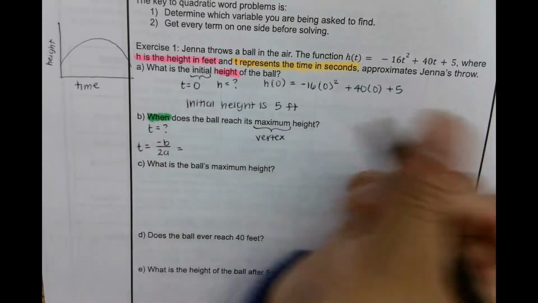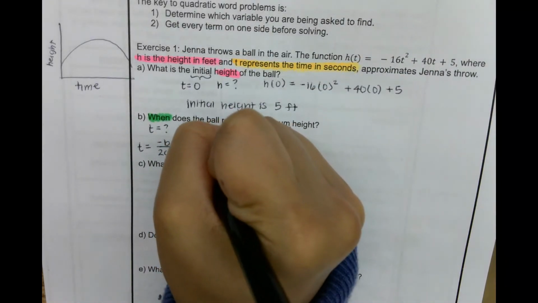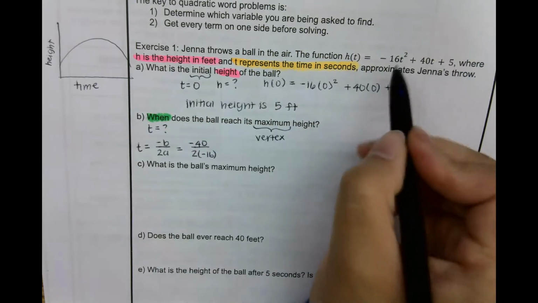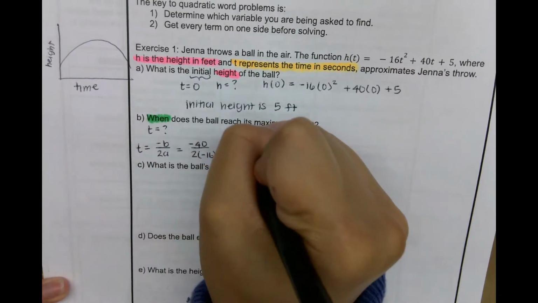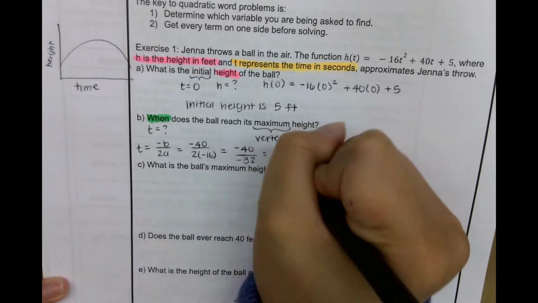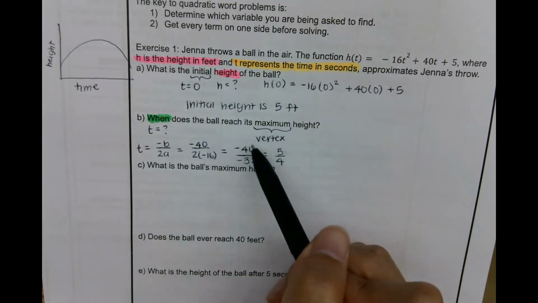In this case, b is 40, so negative 40 over 2 times a, which is negative 16. This would be negative 40 over negative 32, which if I simplify it is 5/4. Both of these are divisible by 8.